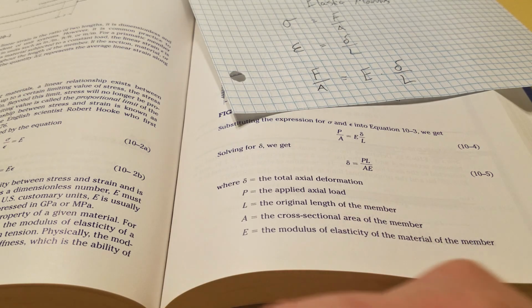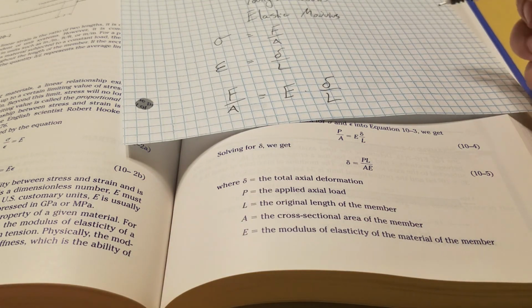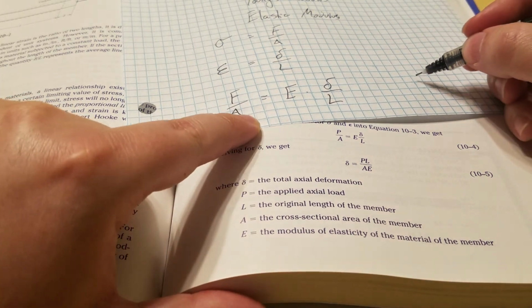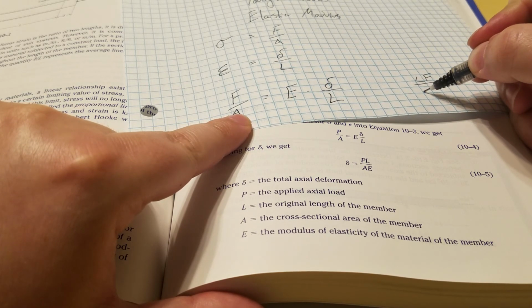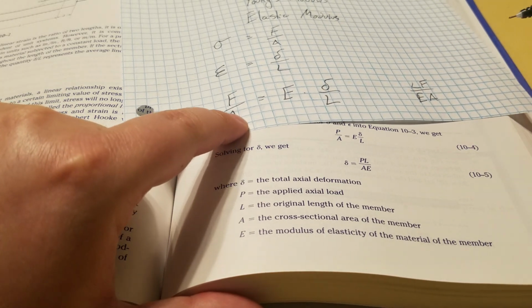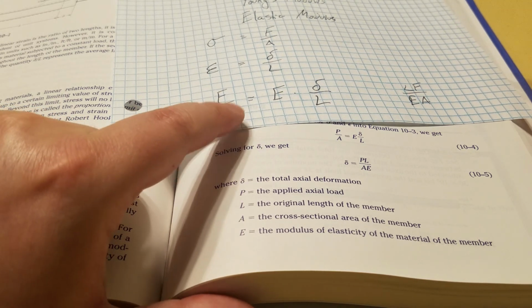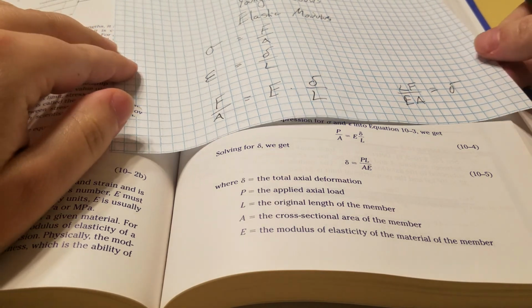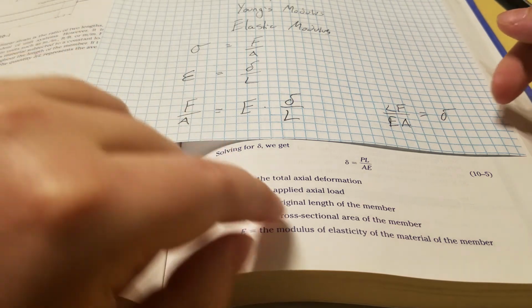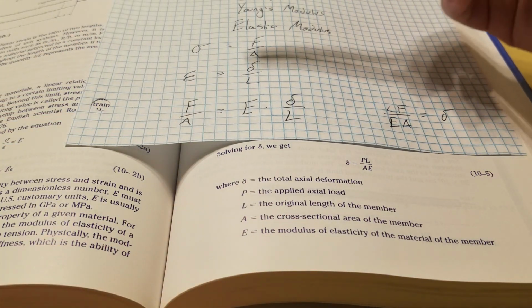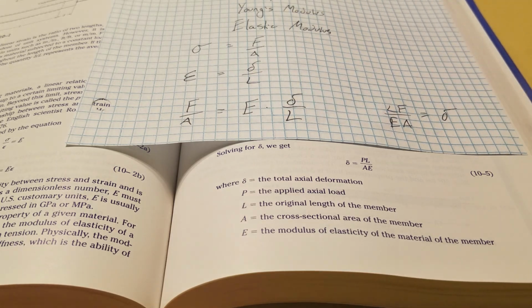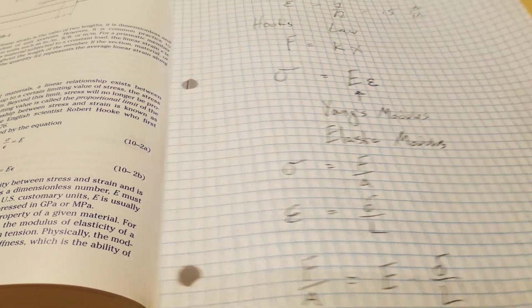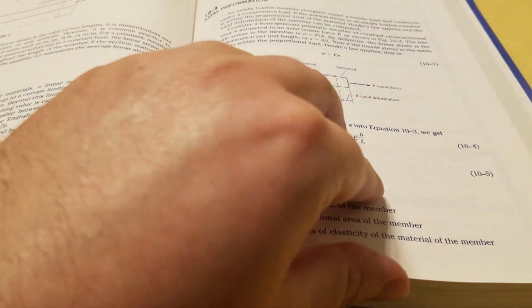Yeah, right here. So they solve for D. Divide both sides by E, multiply both sides by L. So LF over EA is equal to change in length. And, you know, through the problems, they will probably just throw any of these forms that they feel like in, and you just need to remember that it's only Hooke's law. Cool.